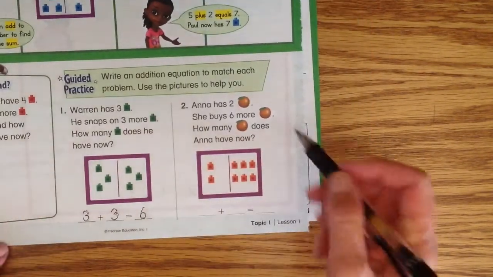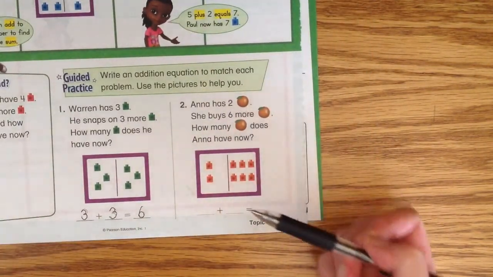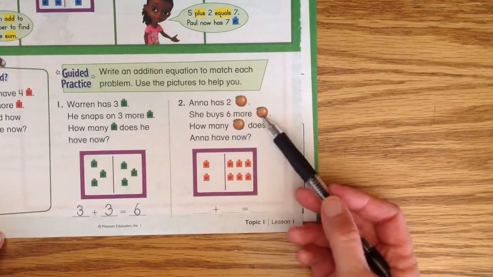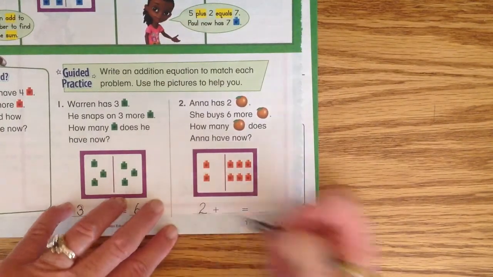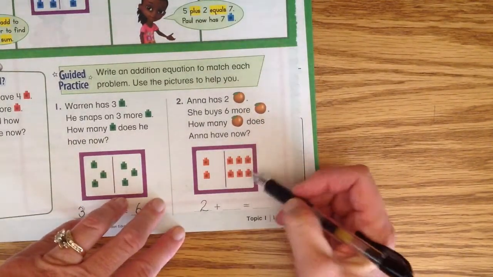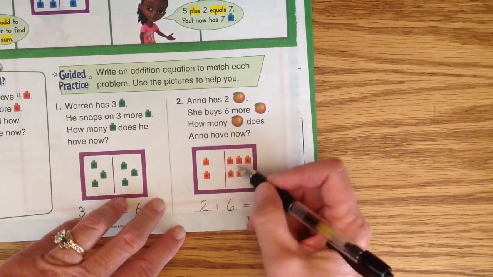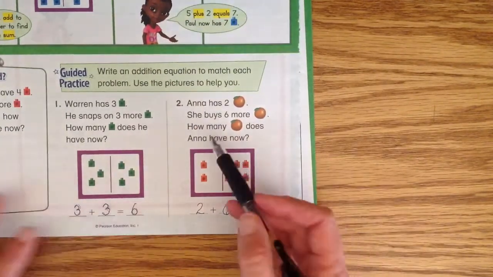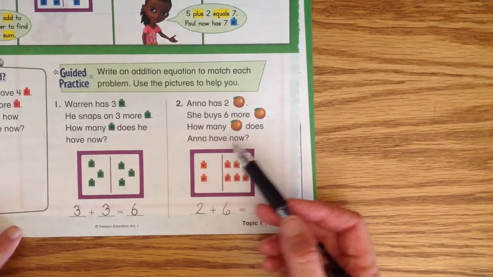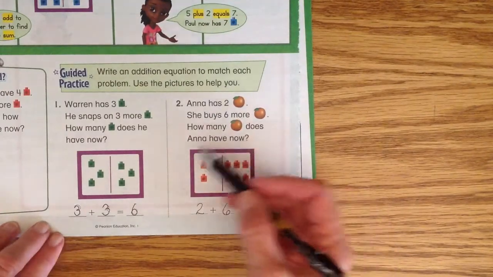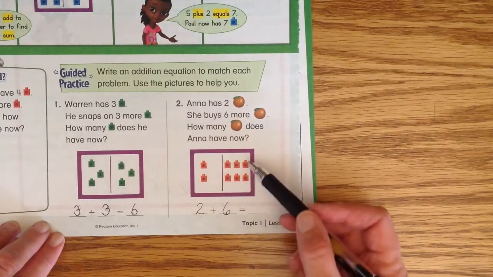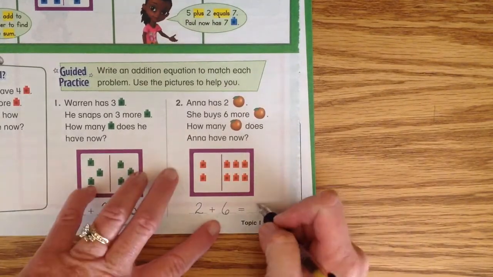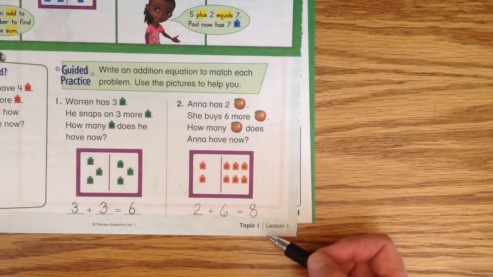All right, over here it says Anna has 2 oranges. She buys 6 more oranges. So here's our 2 oranges. We're going to put that down here. Plus 6 more oranges. 1, 2, 3, 4, 5, 6. How many oranges does Anna have now? Well, we have to count them all up. 1, 2, 3, 4, 5, 6, 7, 8. So 2 plus 6 equals 8.